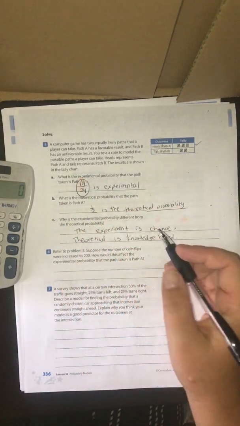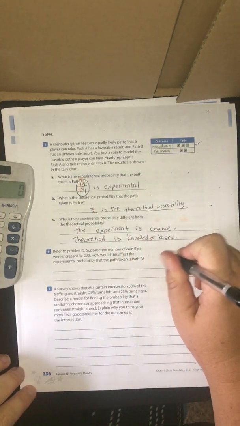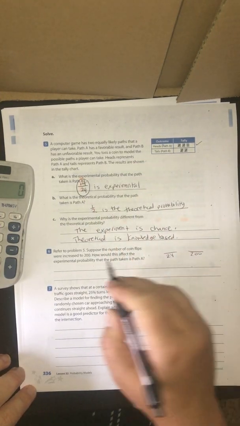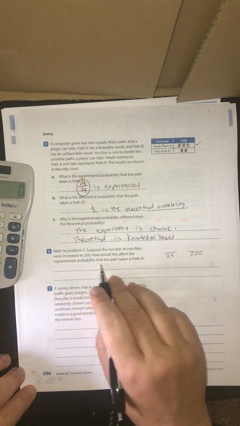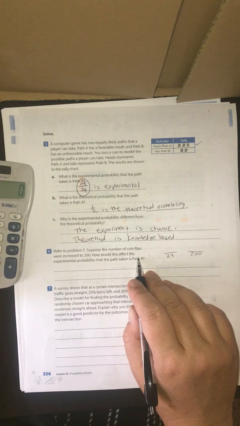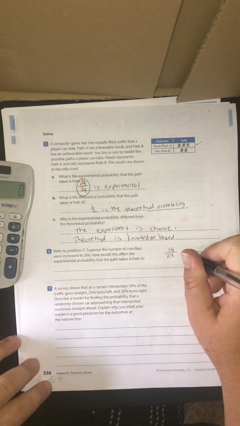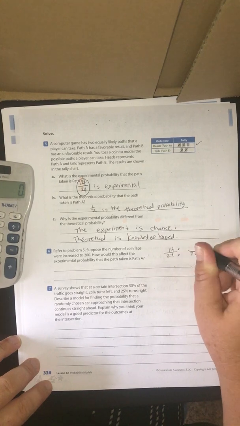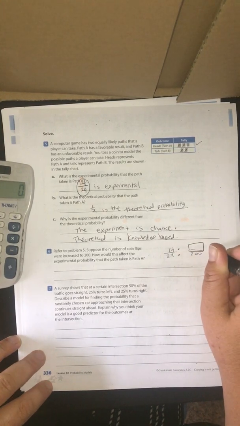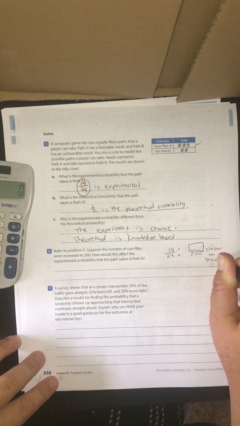So now we're referring back to 5. Suppose they went from 24 to 200 trials. How would this affect the experimental probability that is taken to path A? So that's difficult to know, but basically as the trials increase, the probability goes closer to theoretical.